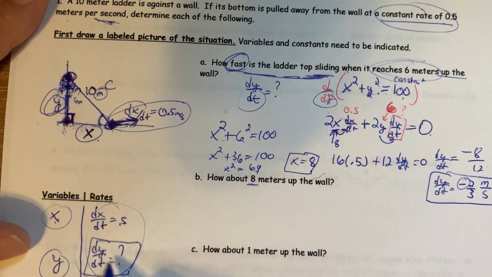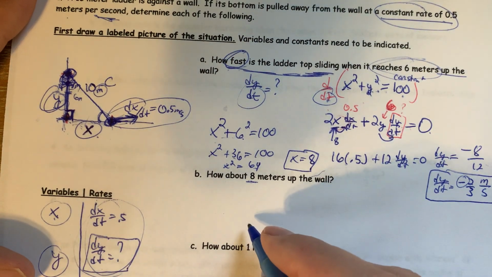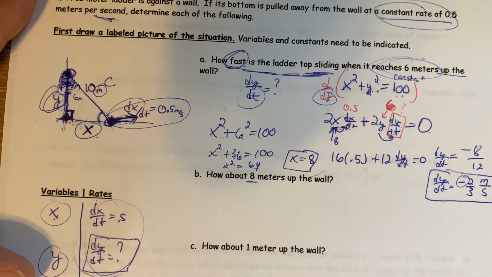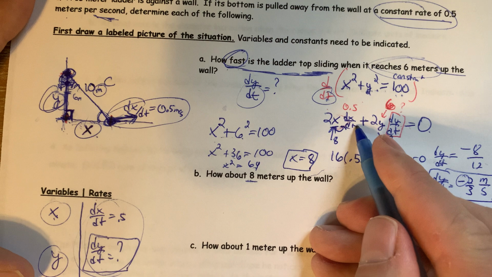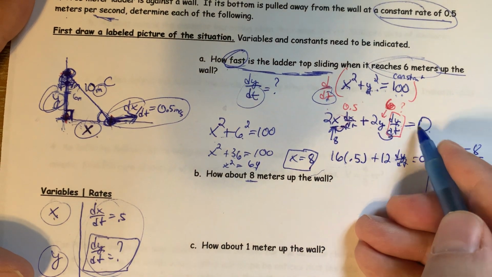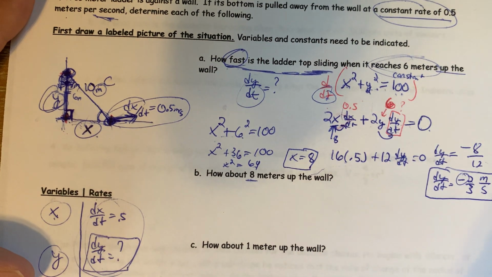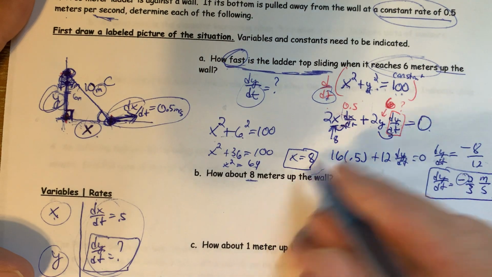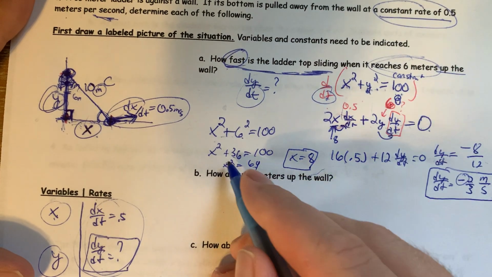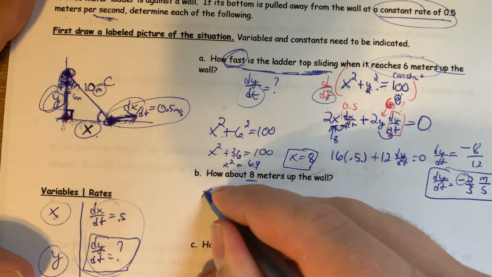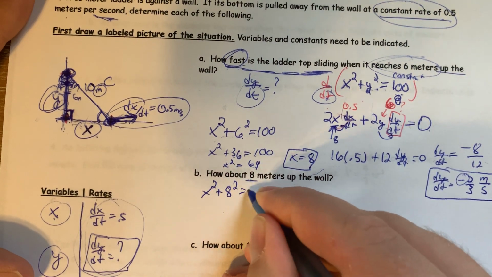And this setup won't change. We still need a relationship between x and y. We still need x squared plus y squared equals 100. The derivative will still be 2x dx/dt plus 2y dy/dt equals 0 when I take the derivative with respect to time. What has changed now is that y is 8. And when y is 8, that will also change what x is. So x squared plus 8 squared equals 100.